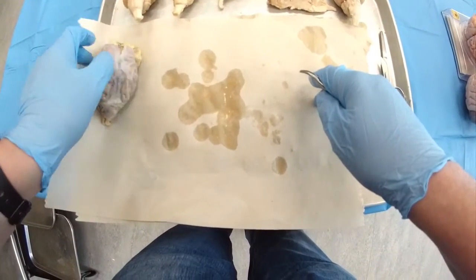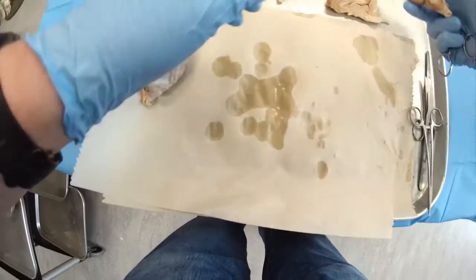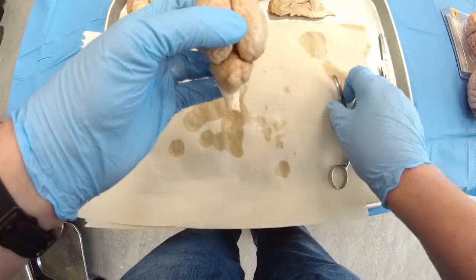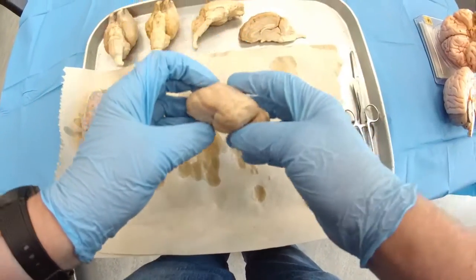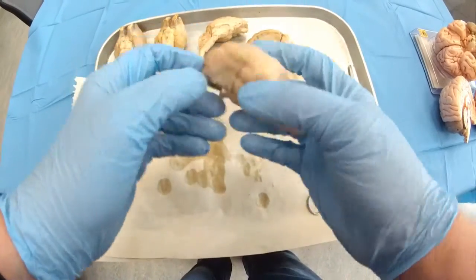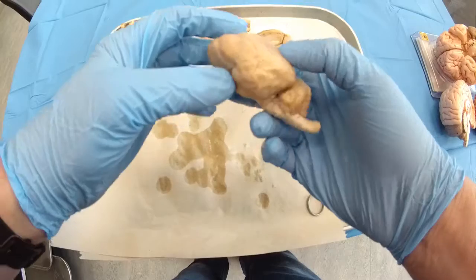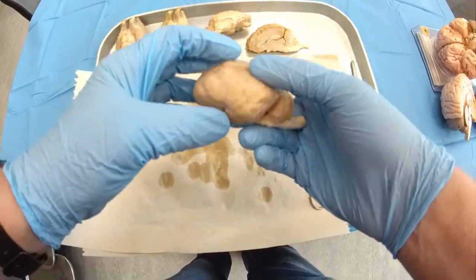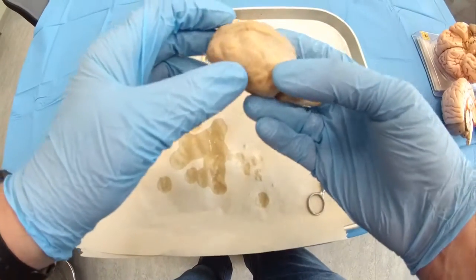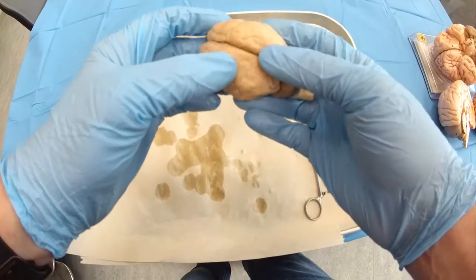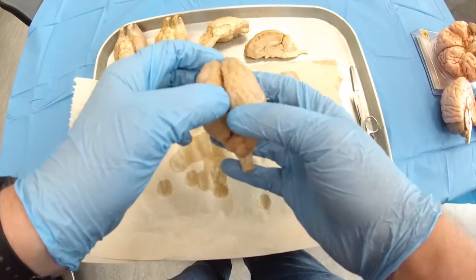So when we remove the dura mater, you can clearly observe two hemispheres and then lobes. Lobes basically reflect location and the relationship with the skull.